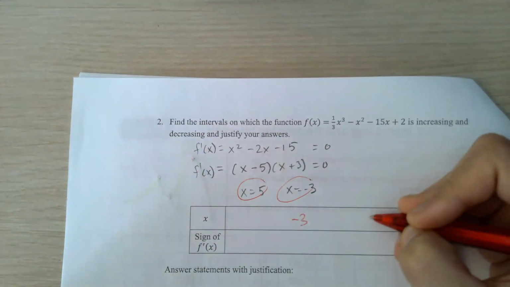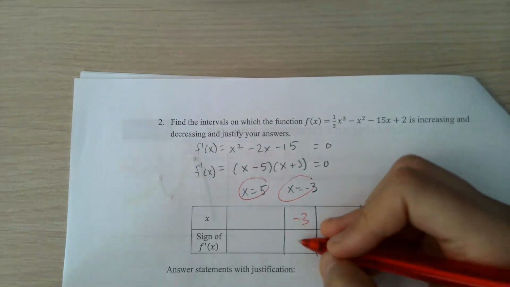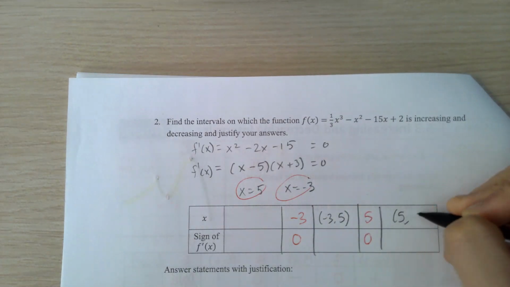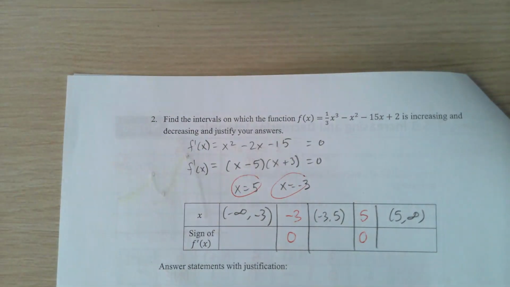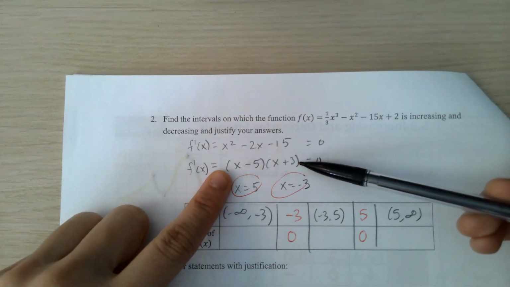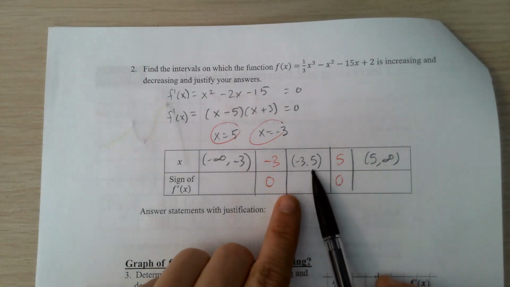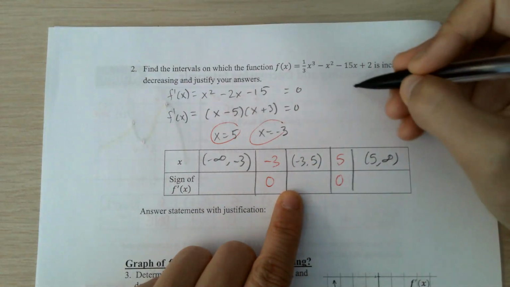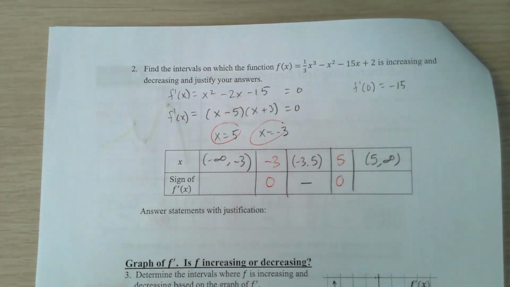So you have -3, 5, and we have 0, and now we have our ranges: -3 to 5, 5 to infinity, and negative infinity to -3. There are a few ways to do this. You can check using the standard form or the factored form. Let's start with the one where the 0 is, because that's always easier. I'm going to plug 0 into the standard form because it's really easy to see. f prime of 0 equals -15. So I know that this is going to be a negative sign.